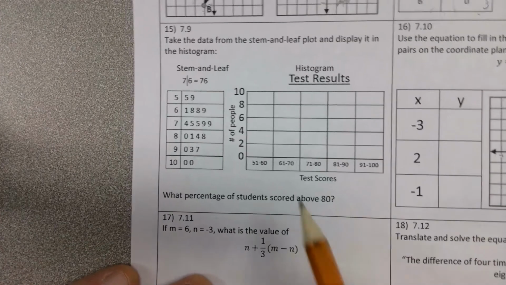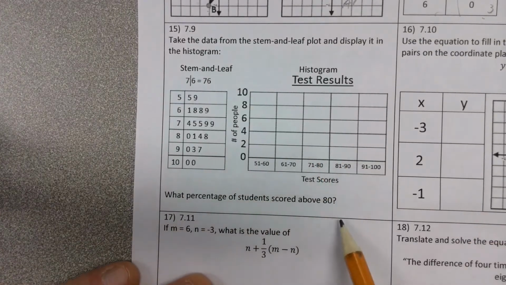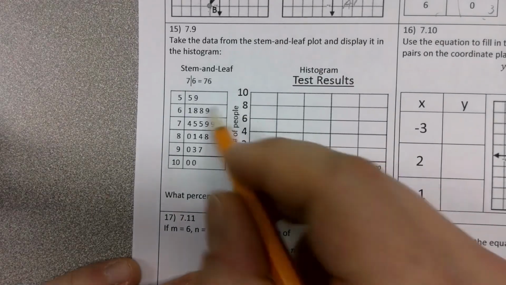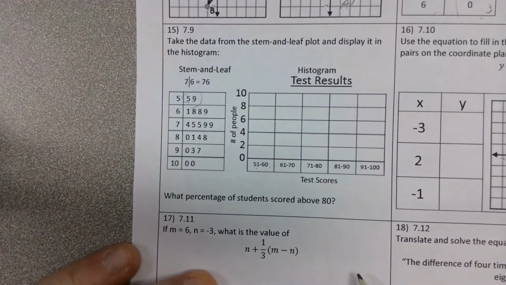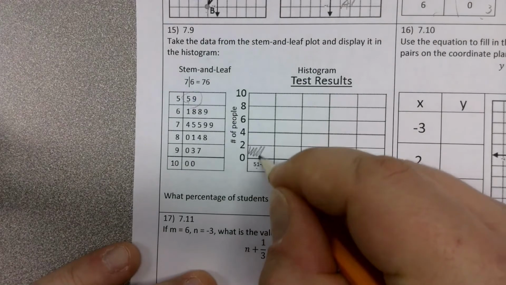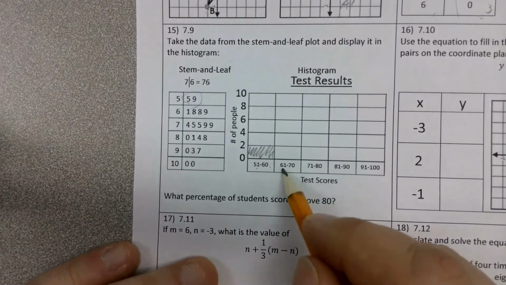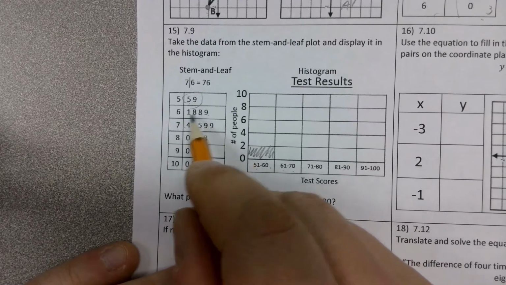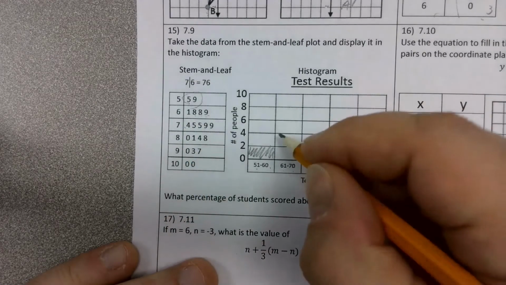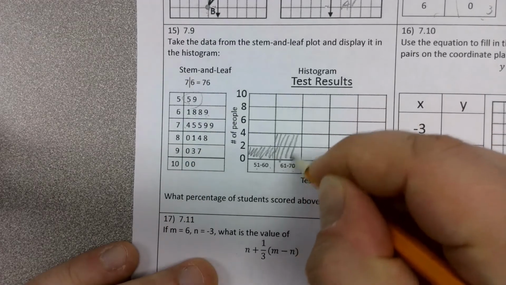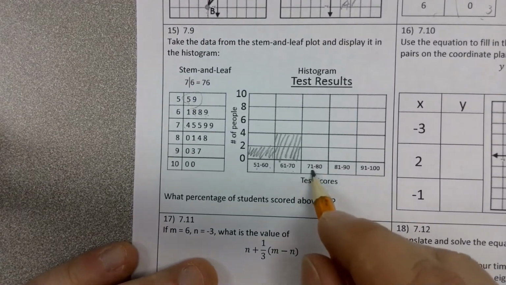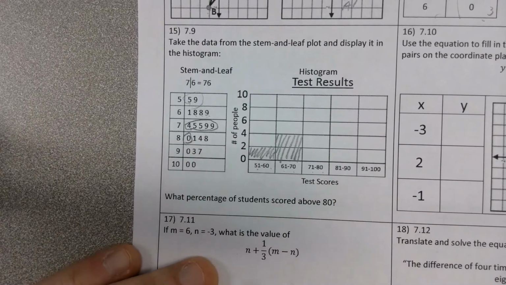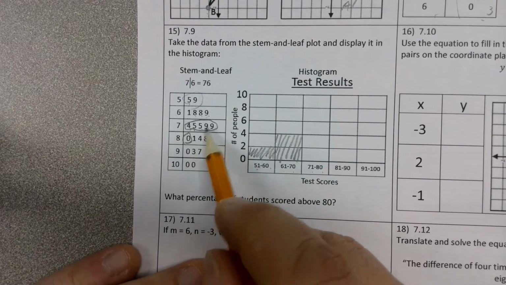Okay. So we're making our histogram, and then we're going to answer a question about it. So 51 to 60 is going to be these folks right here. That's just 2 of them. So I'm just shading in that box. 61 to 70. Well, that's going to be 1, 2, 3, 4 right in there. So we're just going to shade up to 4. 71 to 80. That's going to be these, but it's also going to be that 80 in the next row. 1, 2, 3, 4, 5, 6.